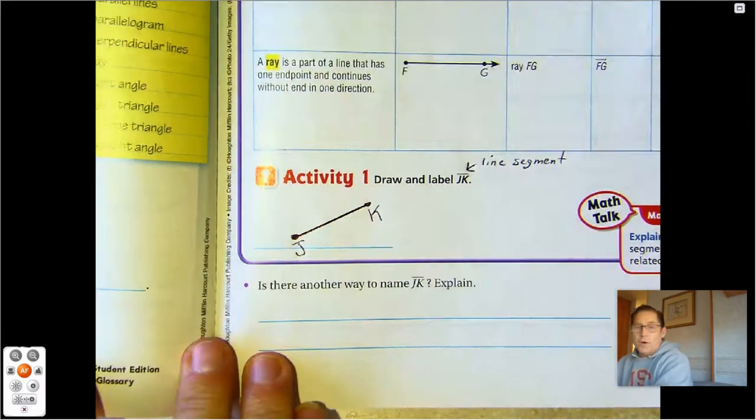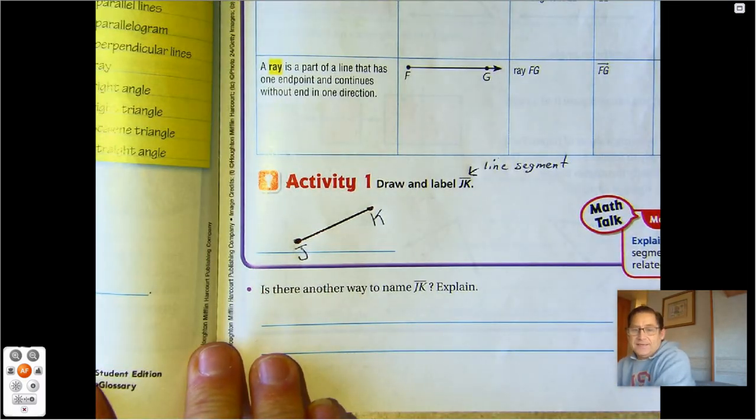Now, is there another way to name line segment JK? Yes.